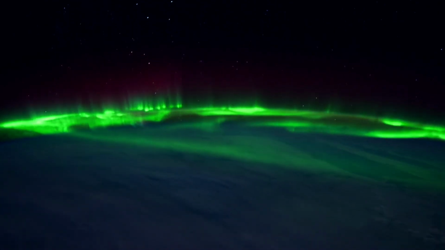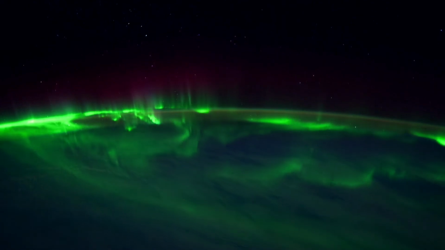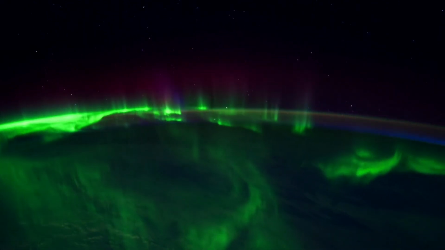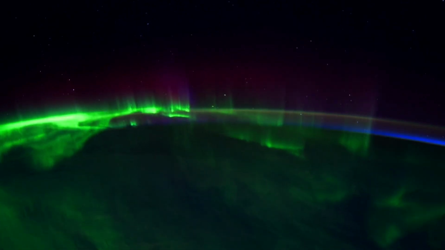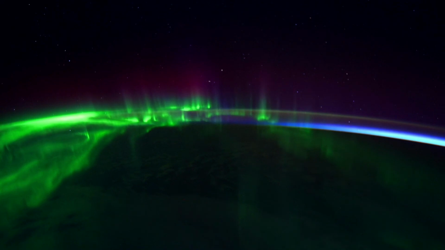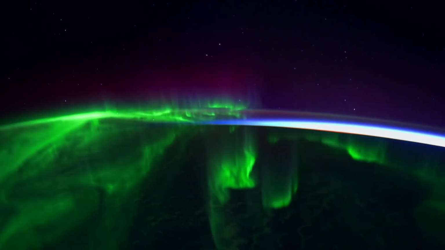The color of the aurora depends on the particles that dominate the collisions. If the particle comes from the oxygen atom, then the color of the aurora becomes greenish red. If it's nitrogen, then it becomes orangish red. Sometimes, auroras can also be bluish purple.